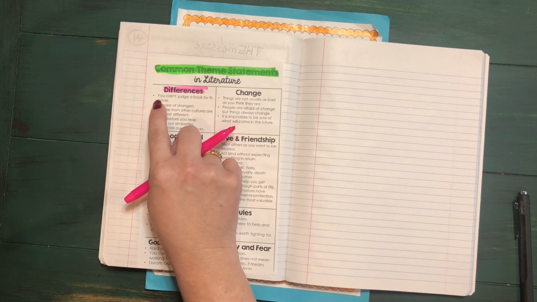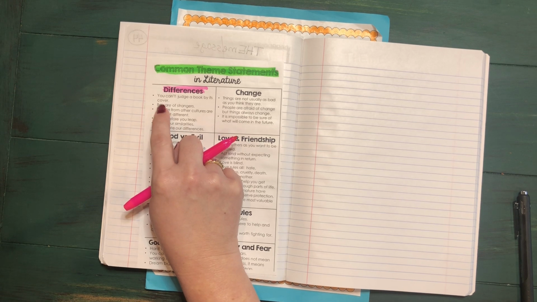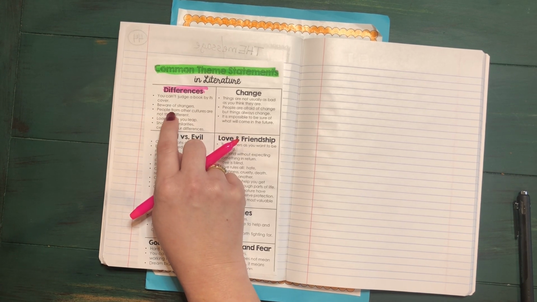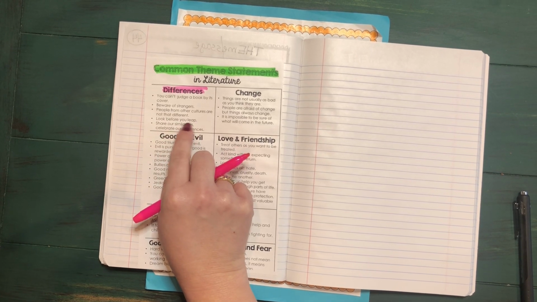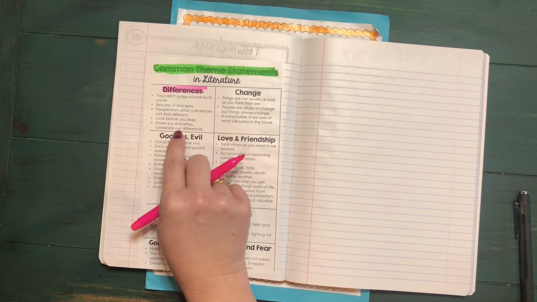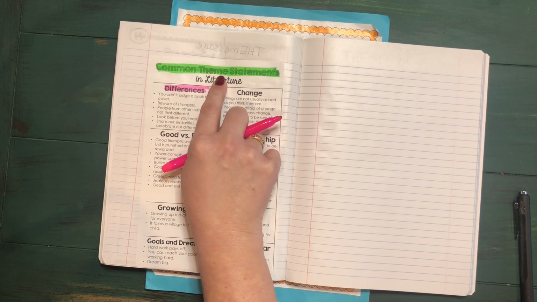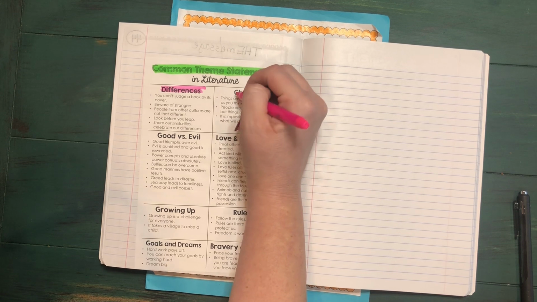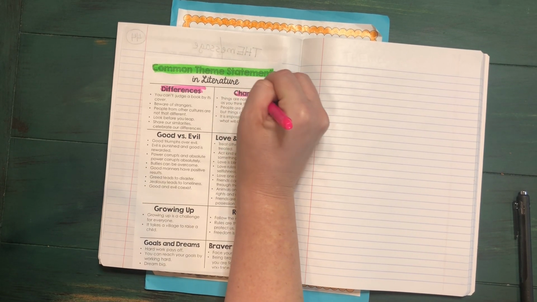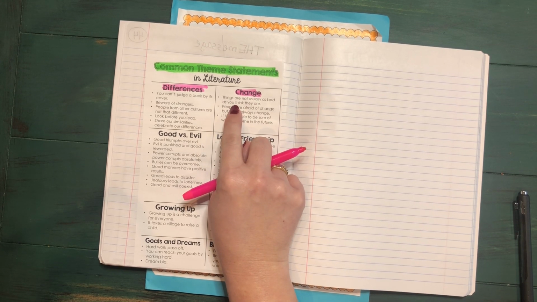So differences could be, you can't judge a book by its cover. A theme for a story could be beware of strangers. People from other cultures are not that different. Look before you leap. Share our similarities and celebrate our differences. So remember, when we think about theme, that is a message or a life lesson the author is teaching us. Another theme that a book could be focused on is change. Changes could include things are not usually as bad as you think they are.